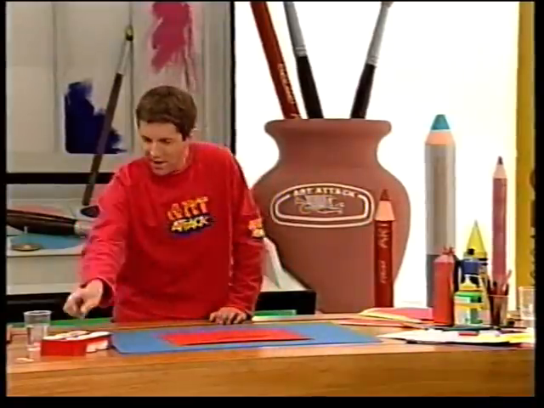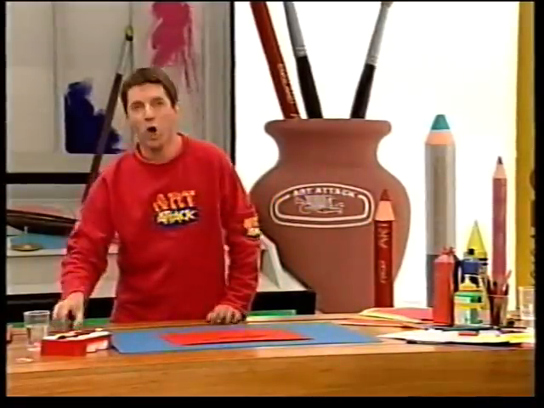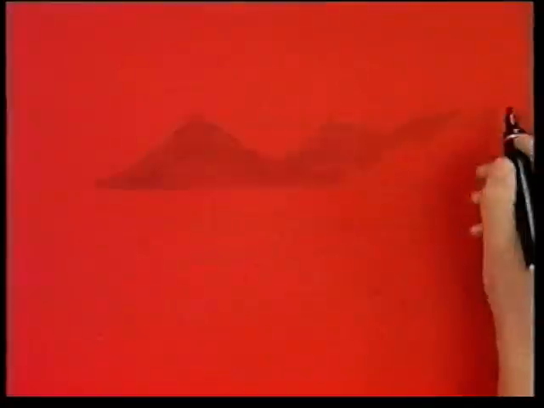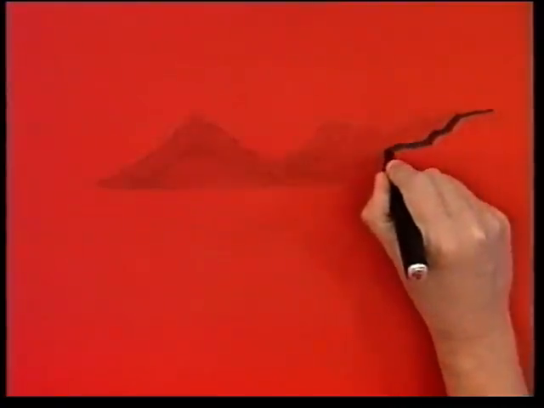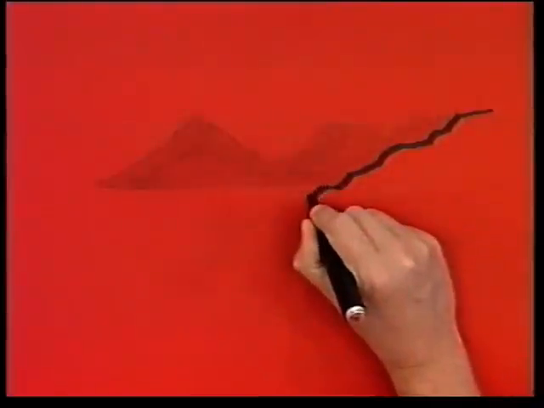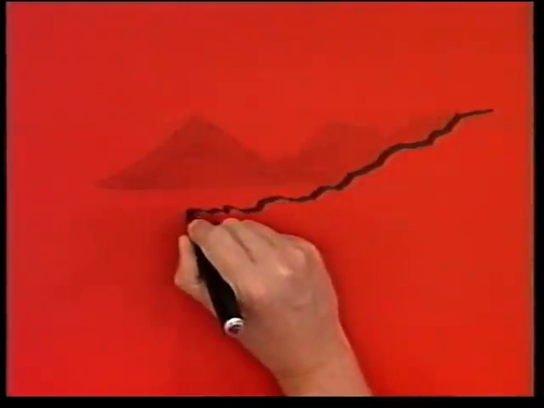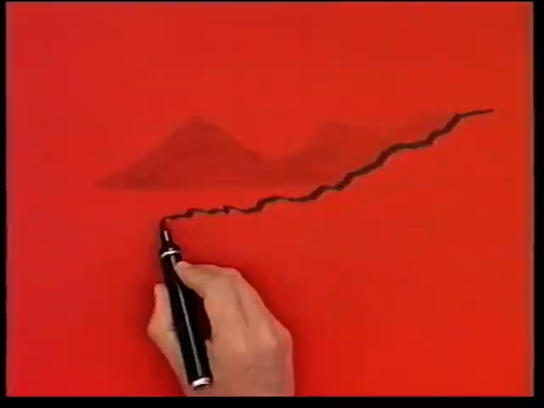That's it. Okay, what about marker pens? Well, again, the obvious advantage to marker pens is that you can cover big areas very quickly. And if you use permanent markers, they go over absolutely anything.